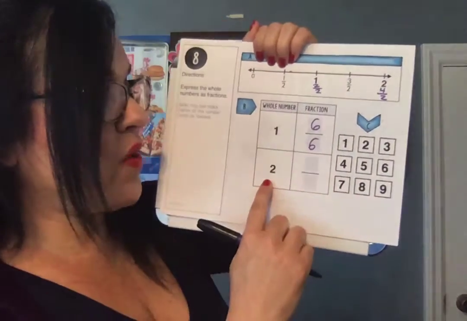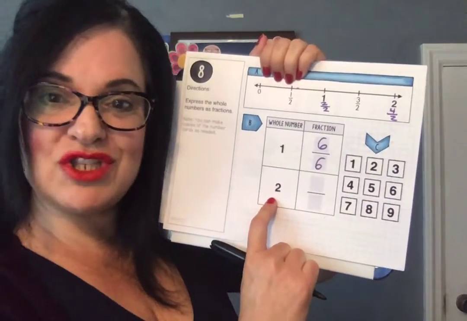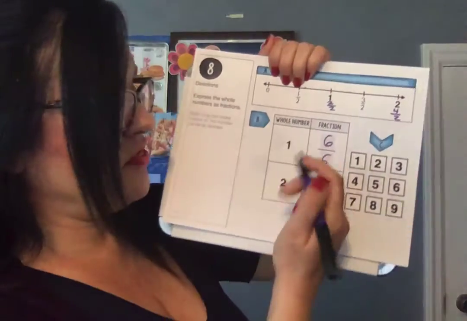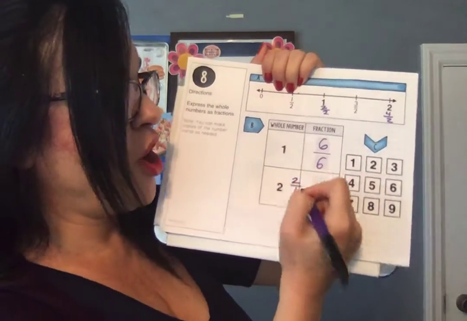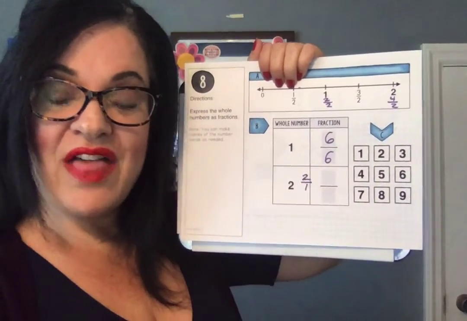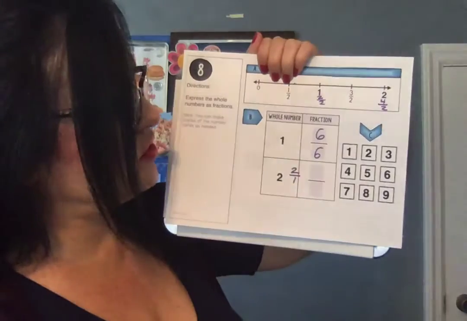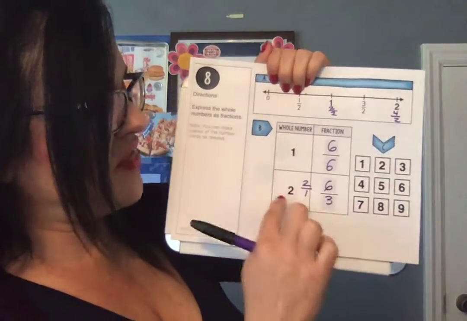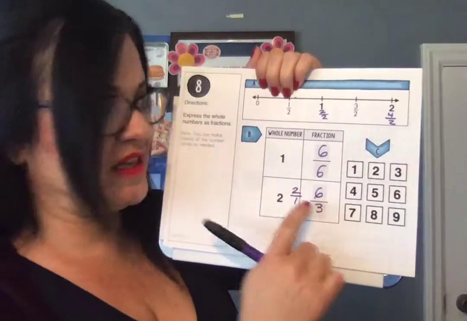And here, what fraction is the same as 2? Well, you can do 2 over 1. That's the same as 2. Or you can make a fraction where your numerator is greater than your denominator. For example, 6 thirds is the same as 2 because 6 is greater.